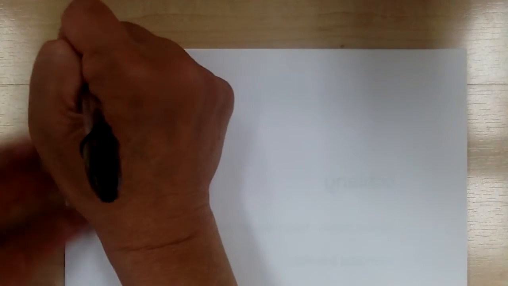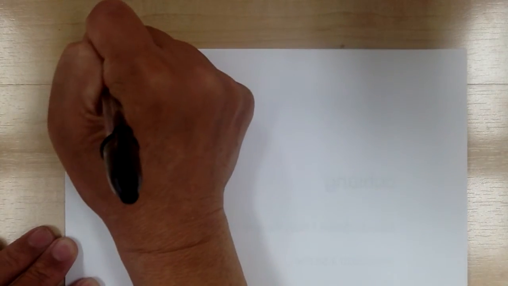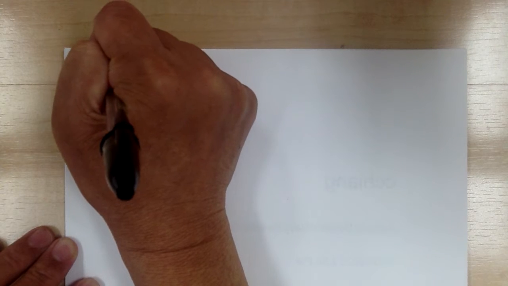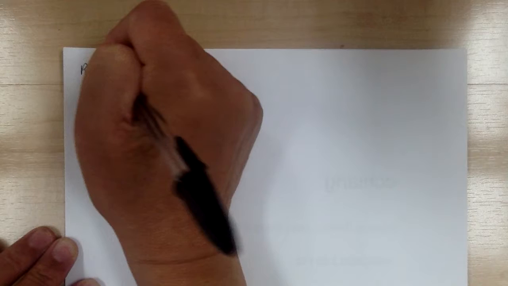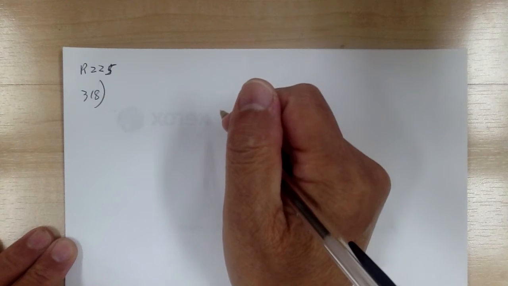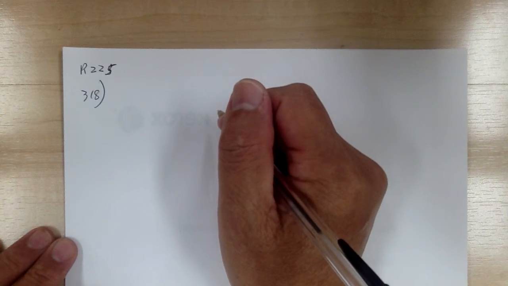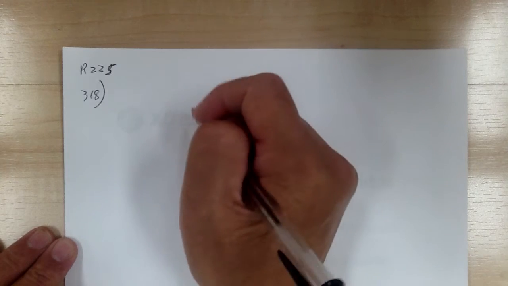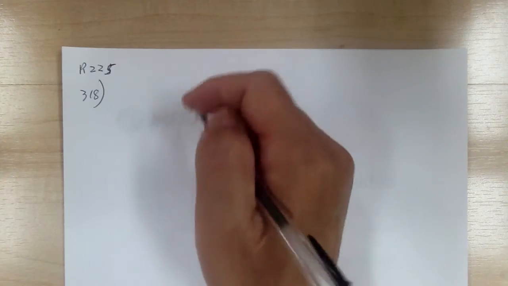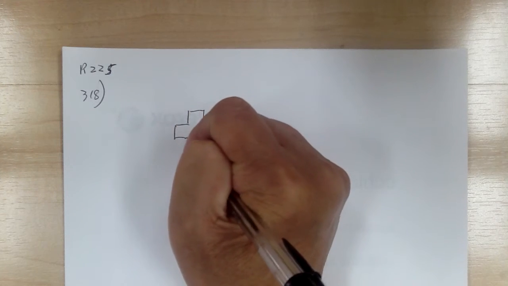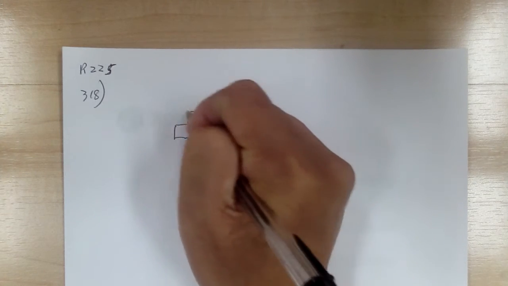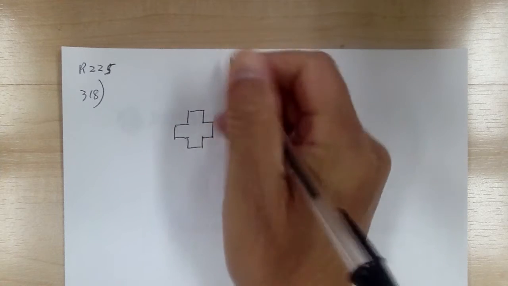Okay, let's go to 318. A cube of side 3 inches has a cube of side 1 cut out from each corner. So what you're going to see is you have the 3 by 3 and you cut out each corner.